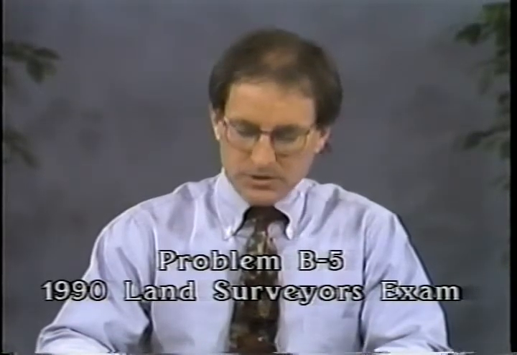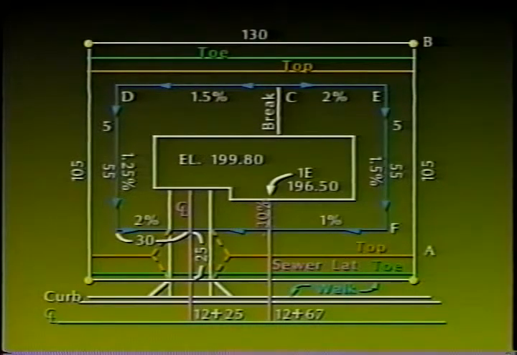Thanks, CJ. Now we're going to discuss problem B5 from the 1990 Land Surveyor's exam. The problem is in your workbook. We're provided with information in the form of a street centerline profile, a street section, and the site plan you see, which I've modified for our use. We're required to answer 5 questions about the site plan. If you want, you can stop the tape now and solve the problem on your own. Then turn the tape back on and compare your method against mine.